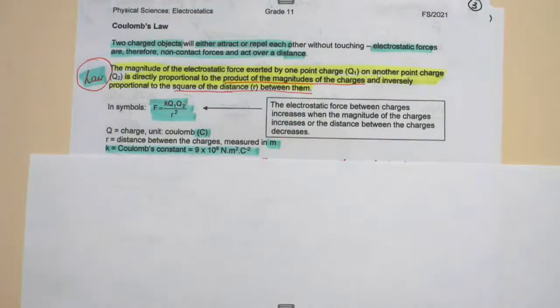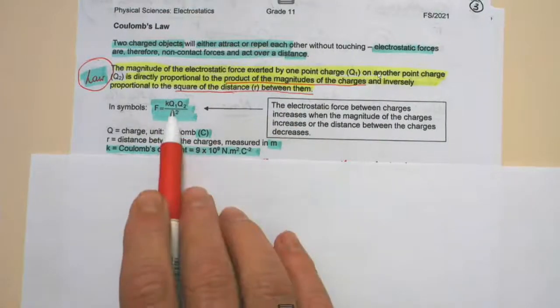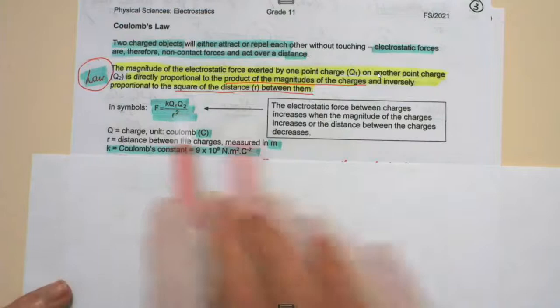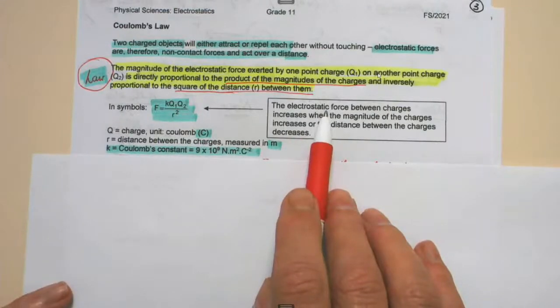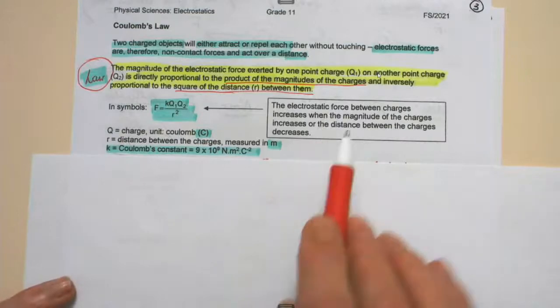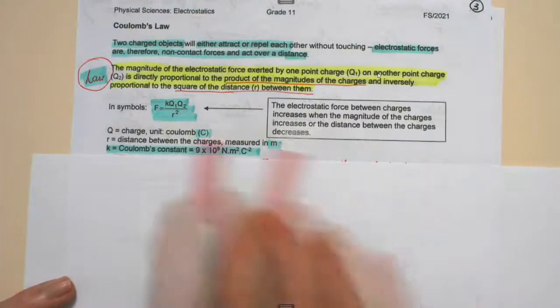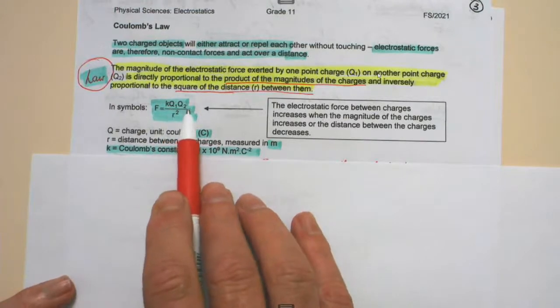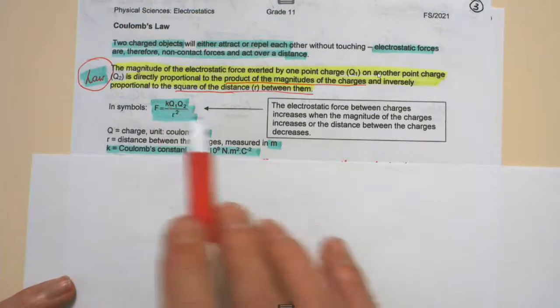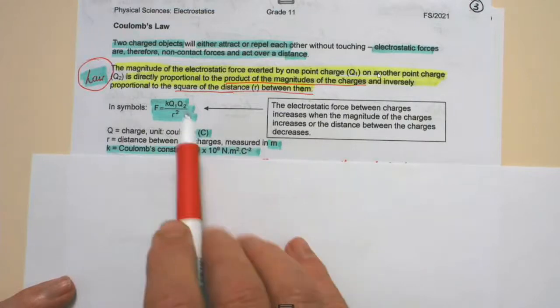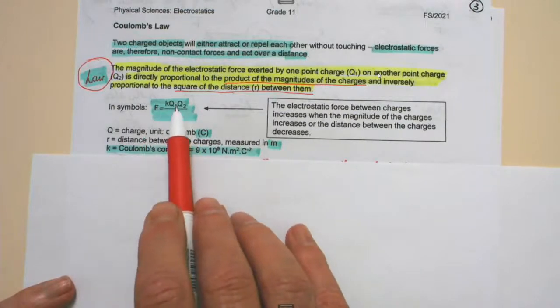Alright, now looking at this formula, you will agree that this electrostatic force between the charges, be it repelling or attraction, if there's an increase in the charges, if there's an increase in Q1 or Q2 or both of them, then we will have an increase in the electrostatic force.